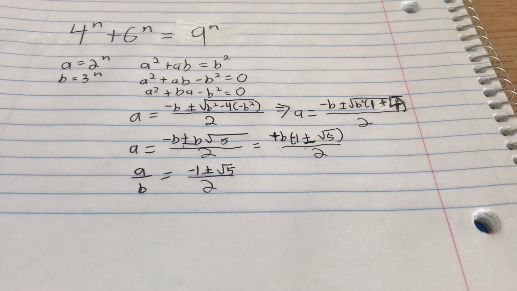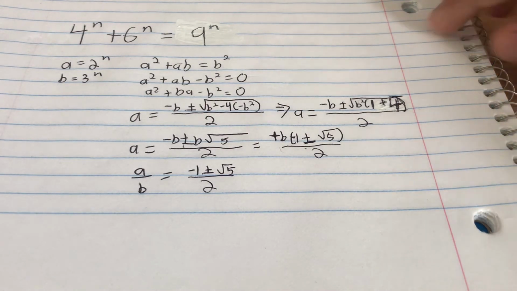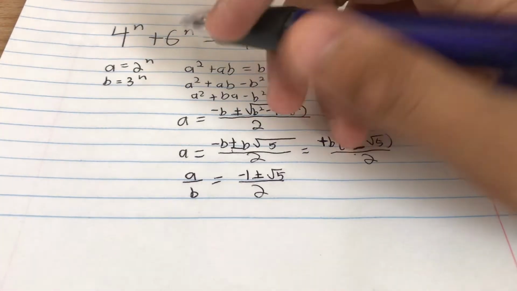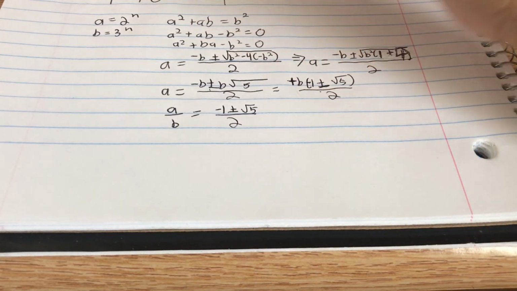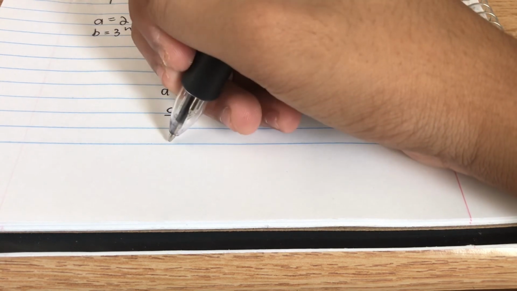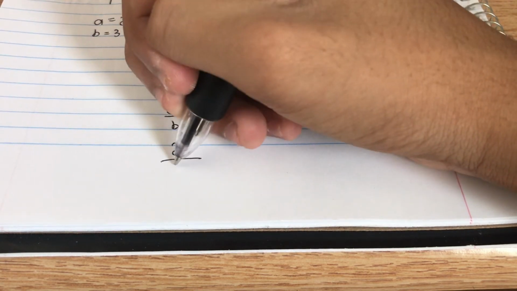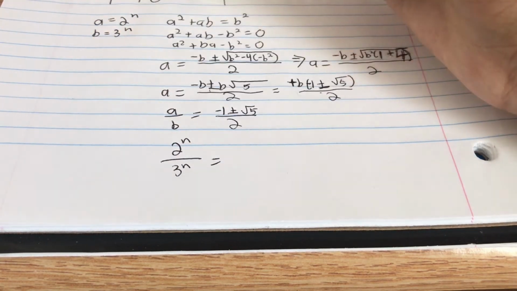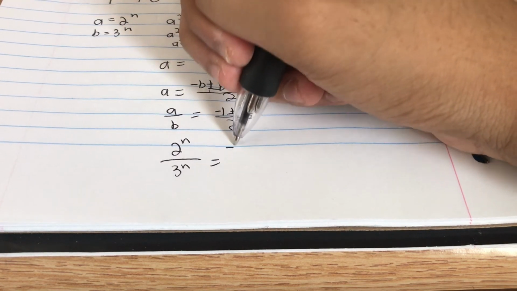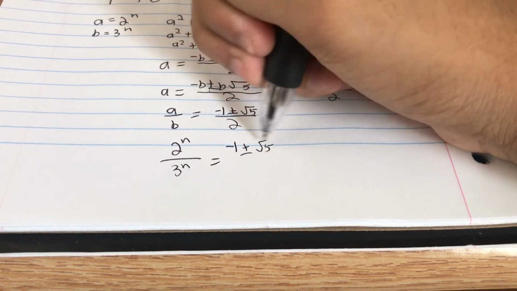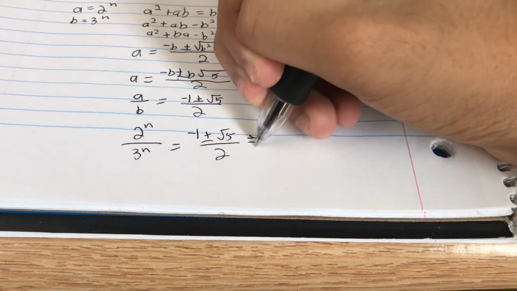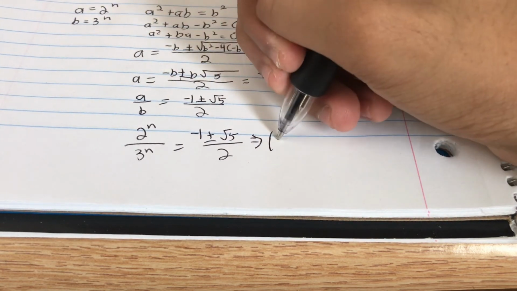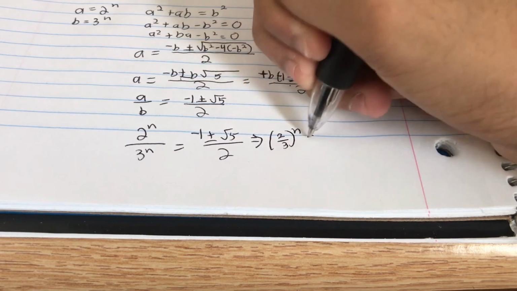So now is the time where we can get rid of the A and B and just use this. A is equal to 2 to the power of n, B is equal to 3 to the power of n, and that is equal still to negative 1 plus or minus the square root of 5, divided by 2. Well, we can factor out an n on the left-hand side to get 2/3 to the power of n equals this.